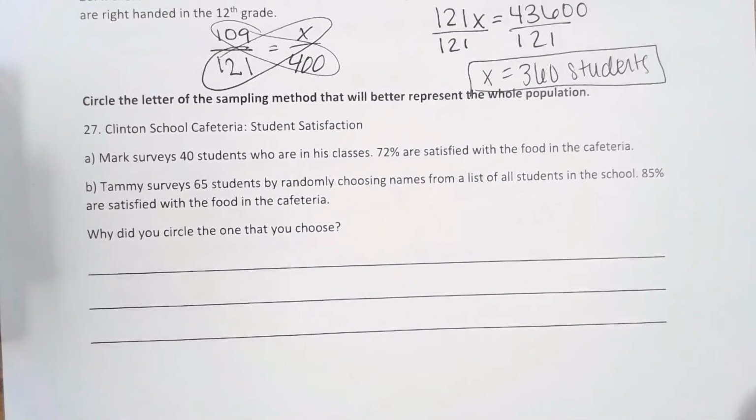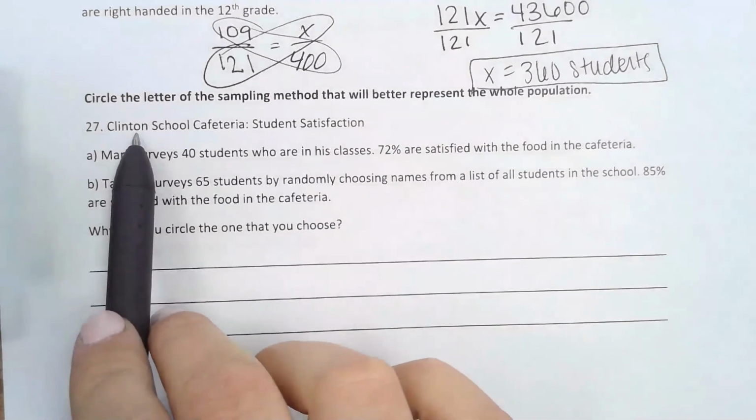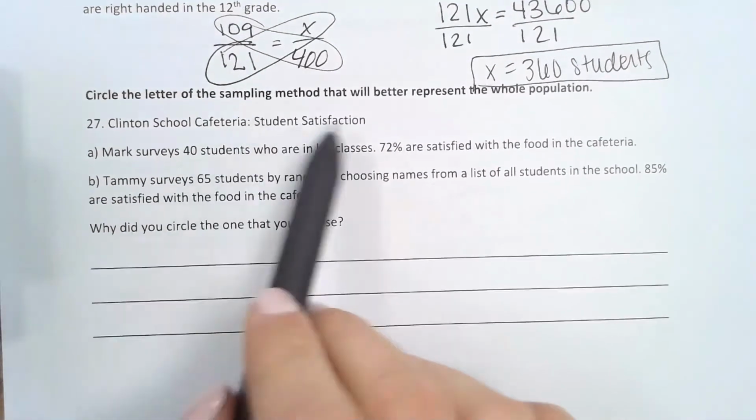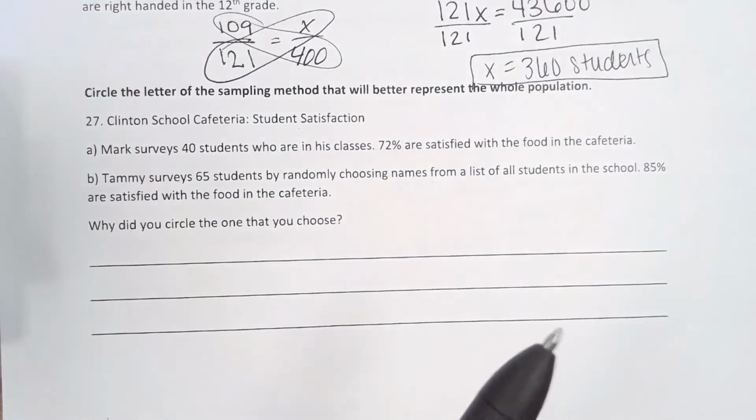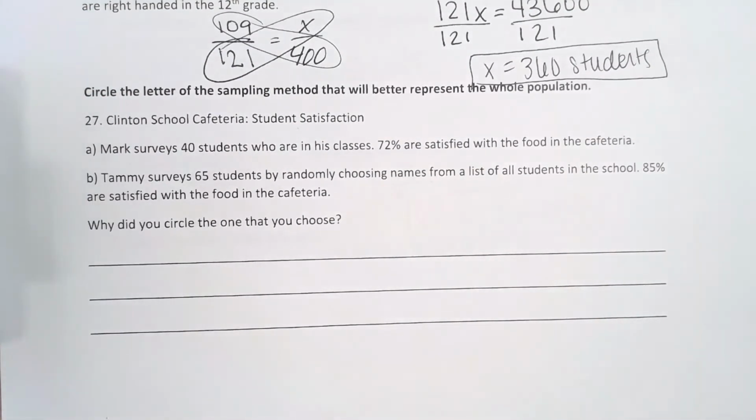All right, next question. Circle the letter of the sampling method that will better represent the whole population. So it looks like we're talking about the Clinton School cafeteria, and we're looking for student satisfaction. A here says that Mark surveyed 40 students who are in his classes, and 72% are satisfied with the food in the cafeteria.